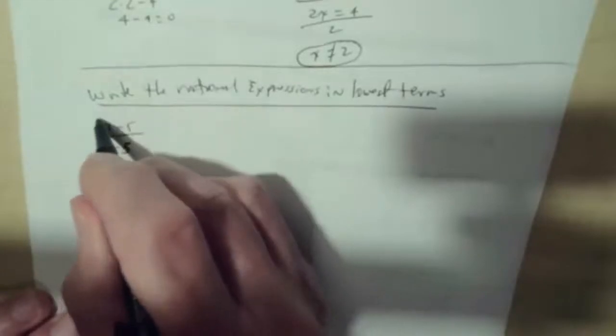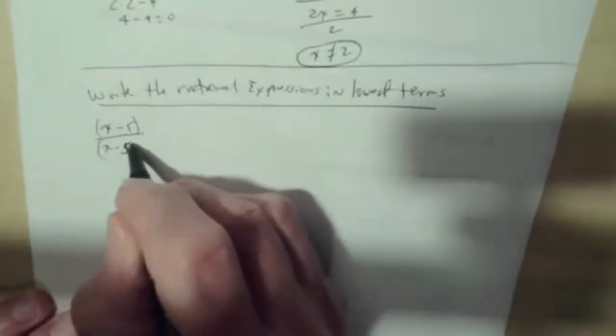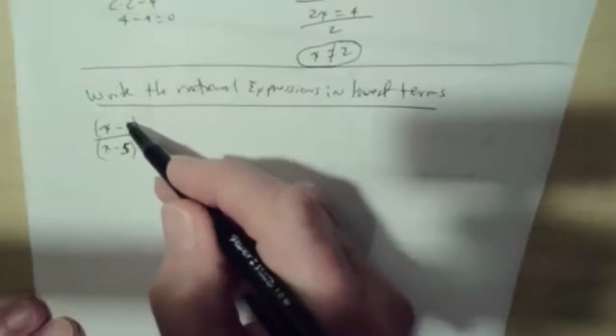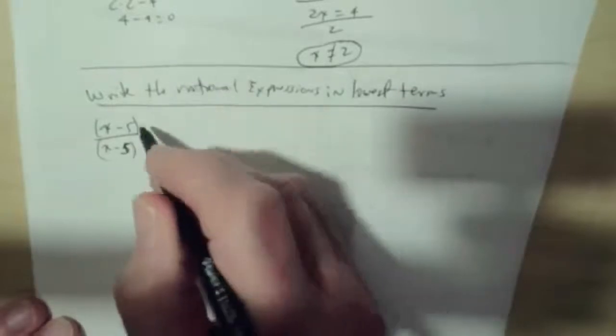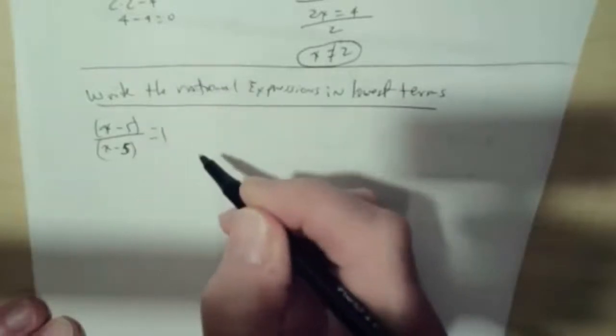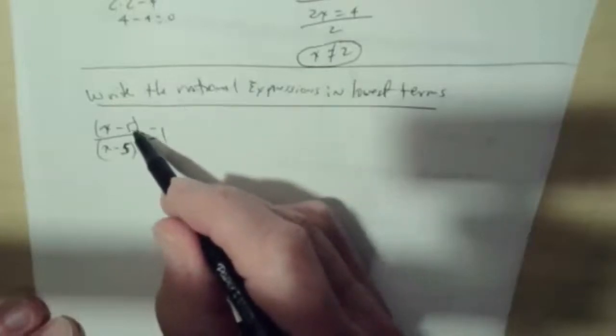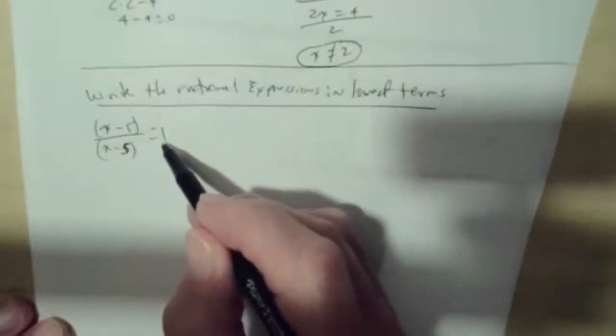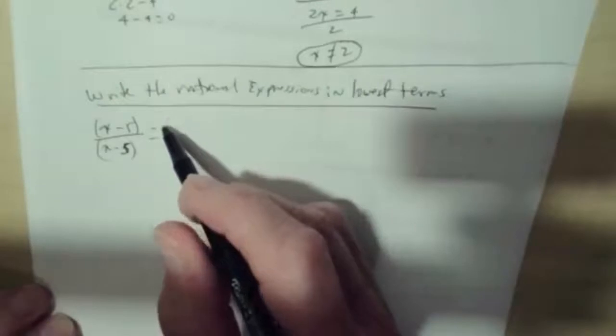Remember, these are acting like they're in parentheses. Any number divided by itself is 1, right? Any number divided by itself is 1.